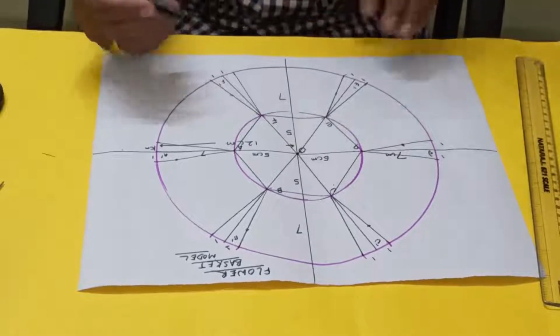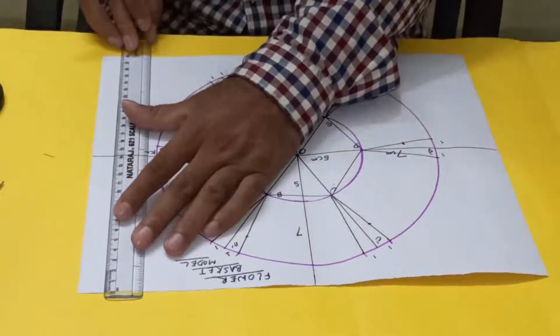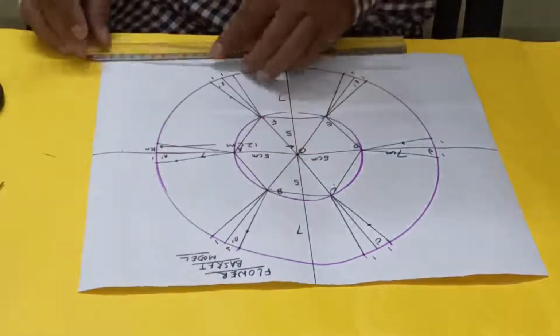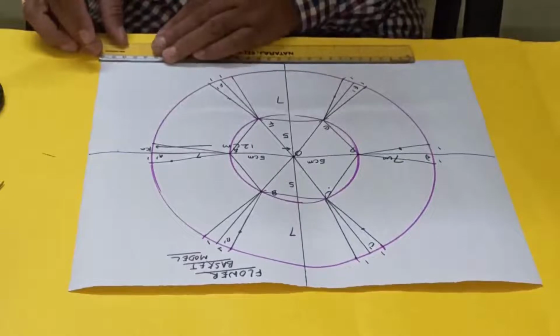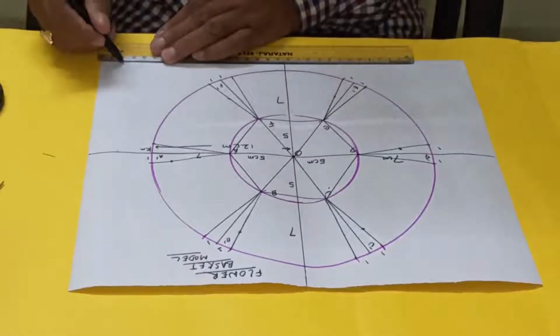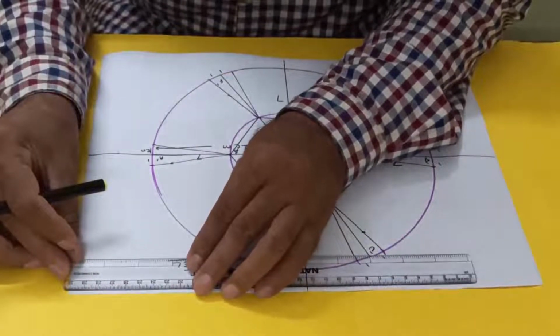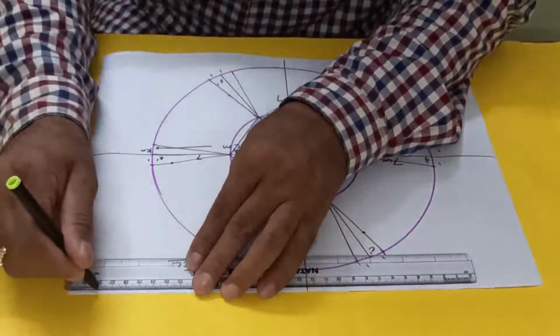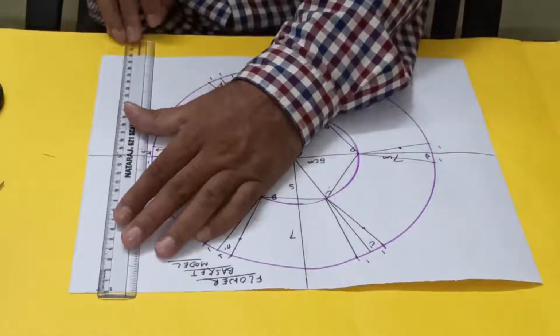Okay, and for handle you have to take 2 centimeter side, so here one handle is there.